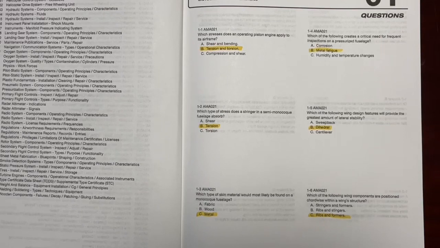Tension. Question 1-3. Which type of skin material would most likely be found on a monocoque fuselage? A. Fabric. B. Wood. Or C. Metal. The correct answer is C. Metal. Question 1-4. Which of the following creates a critical need for frequent inspections on a pressurized fuselage? A. Corrosion. B. Metal fatigue. Or C. Humidity and temperature changes. The correct answer is B.